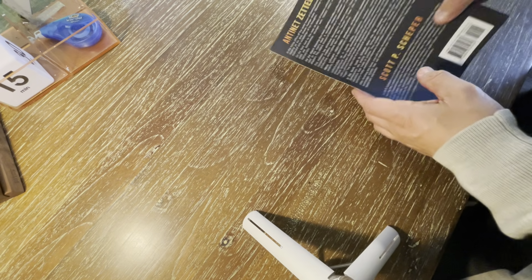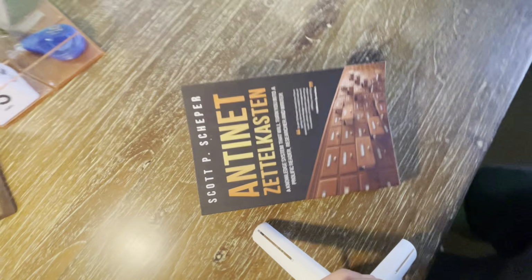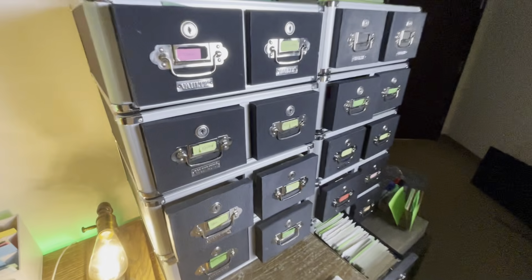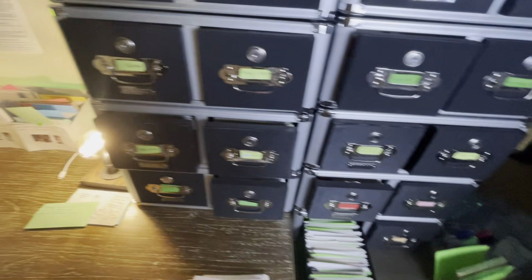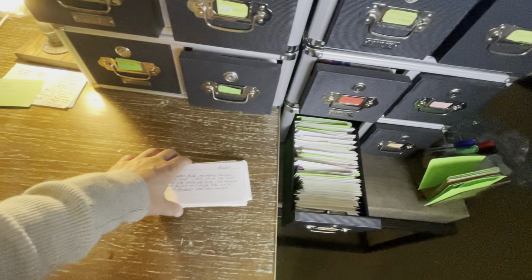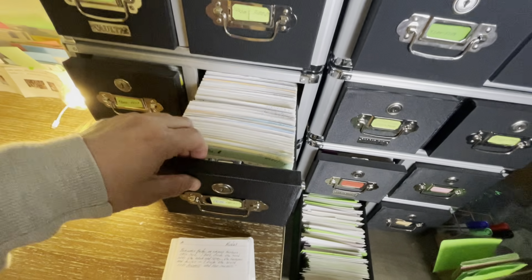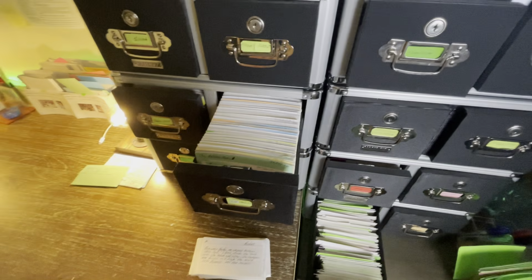You don't need to build out an overall massive Nicholas Luhmann style anti-net Zettelkasten. That's going to become helpful when you actually want to use this type of knowledge in the chaos box to start developing output, developing writing. And that's pretty much it.